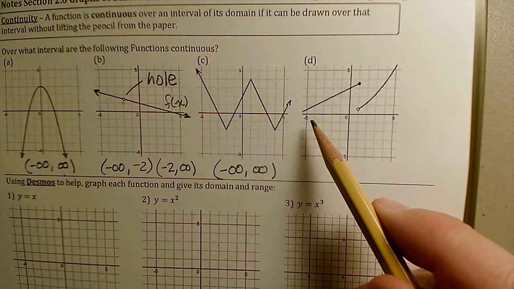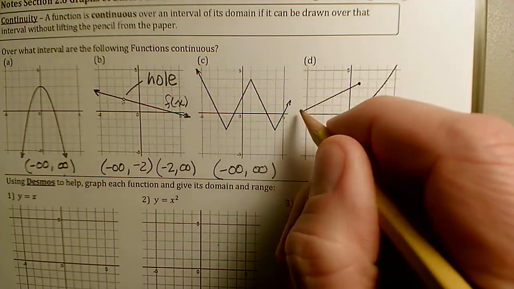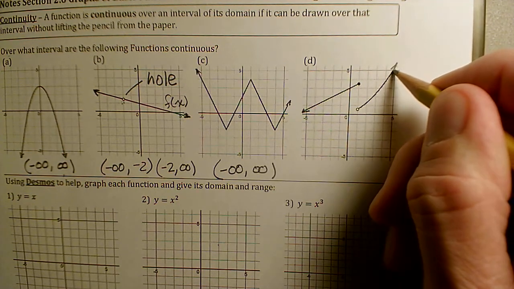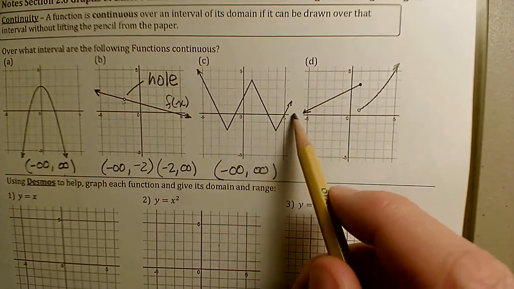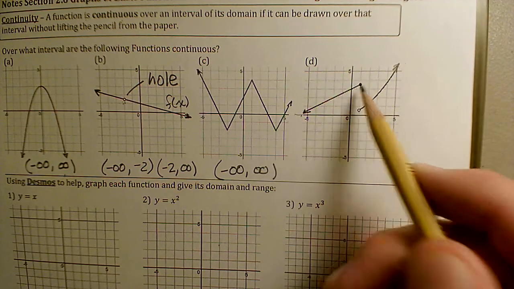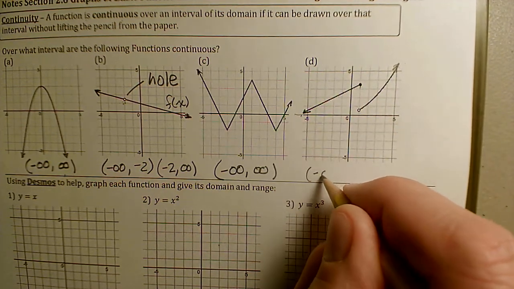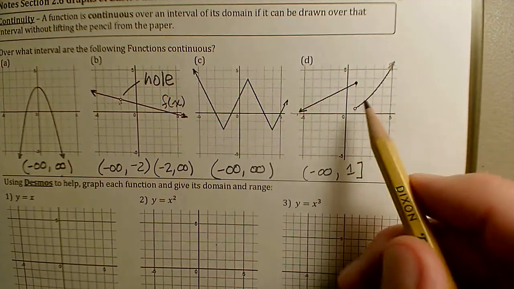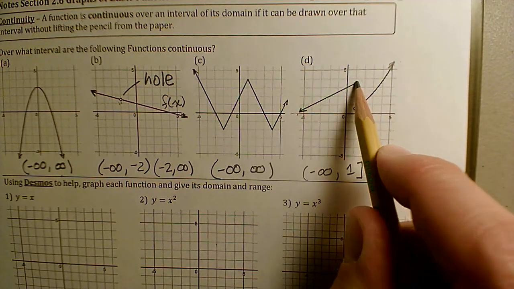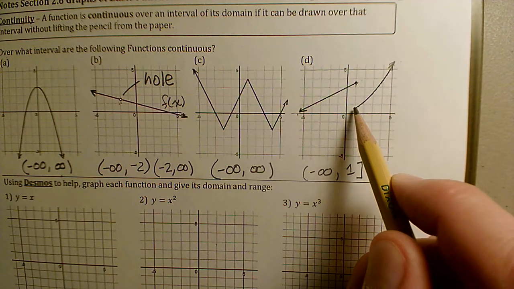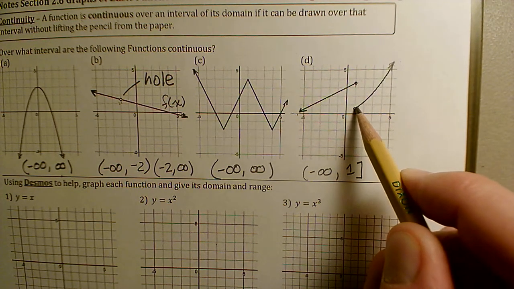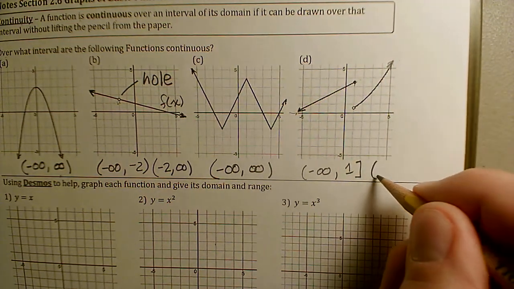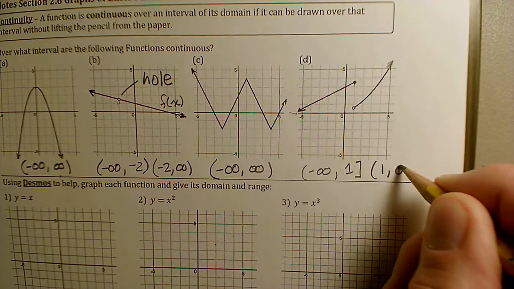Then this next one. Again, this is a line, and this is some kind of parabola function. It looks like quadratic, perhaps. We start at negative infinity up to positive 1 inclusive. It's continuous up to that point. Then I would have to lift my pencil, come down here, and go on the right side of that dot, and then continue. So that will be 1 to infinity.